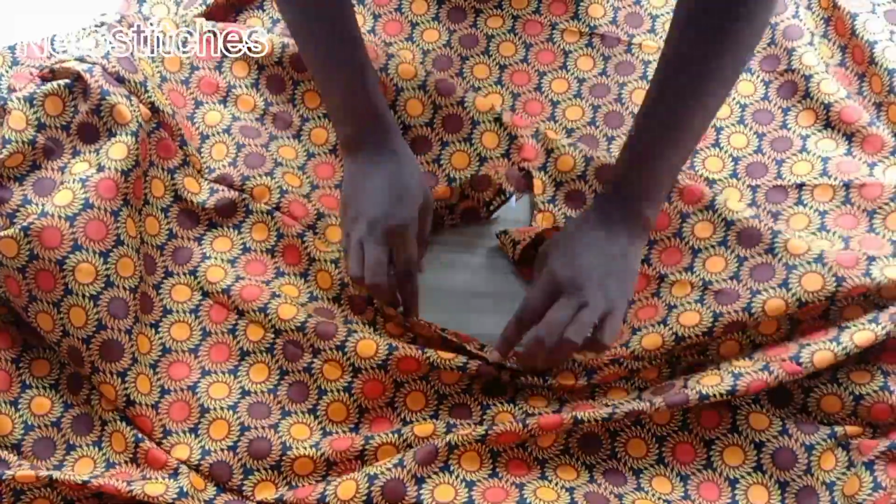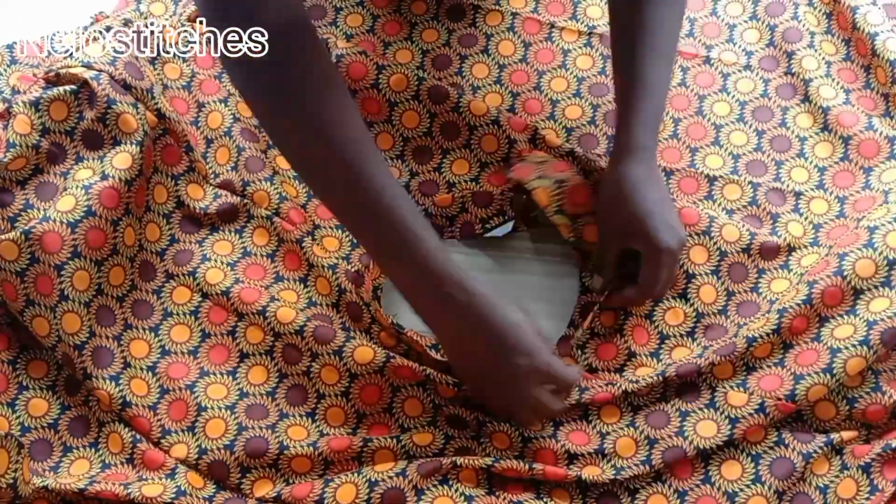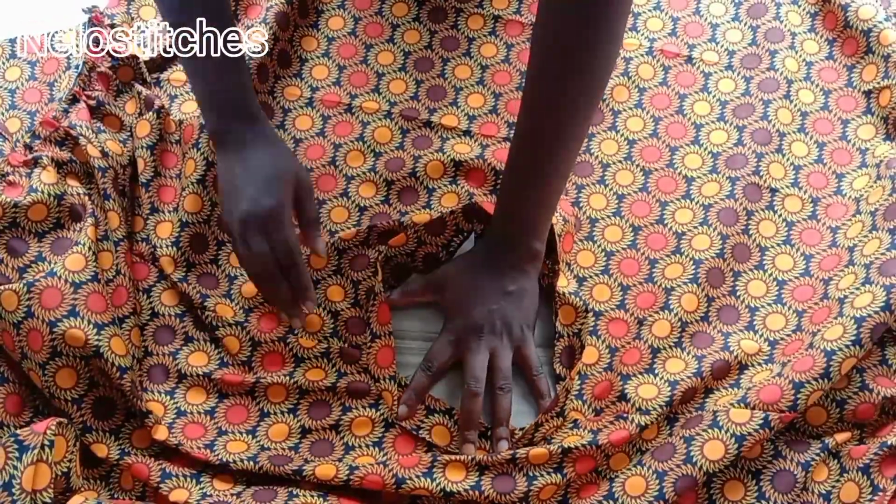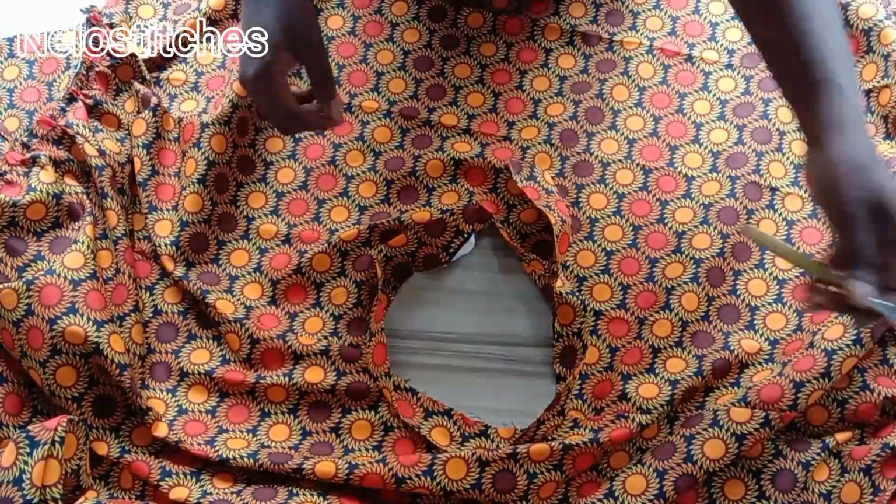Okay, so here is the neckline. I've sewed it round, so I'll show you what I'm going to do next.